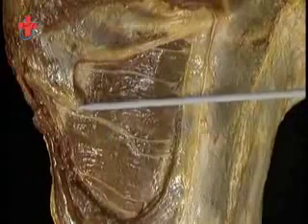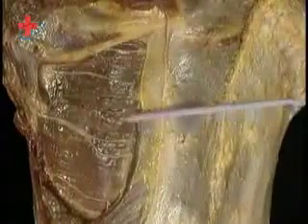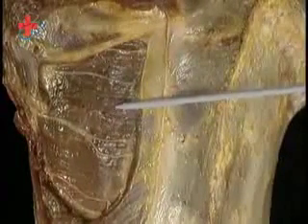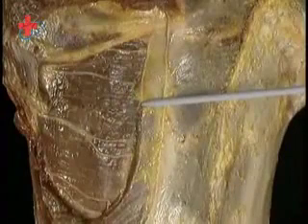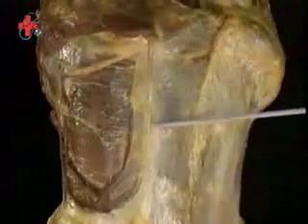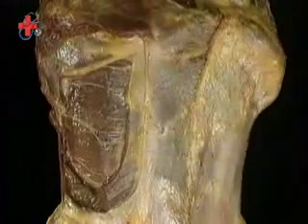Here's the 11th rib. Here's the start of the costal arch. The nerves run obliquely downwards and forwards in the plane between the transversus abdominis and internal oblique muscles. The external oblique has largely been removed in this dissection.